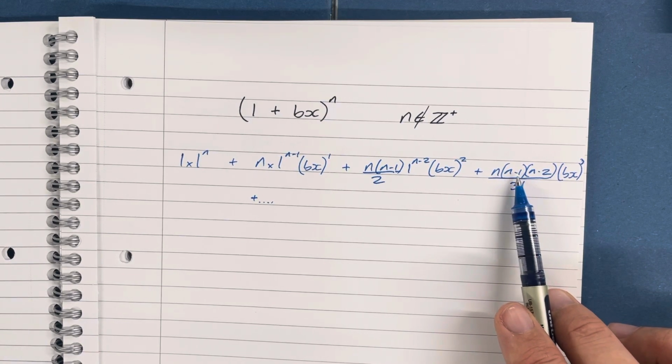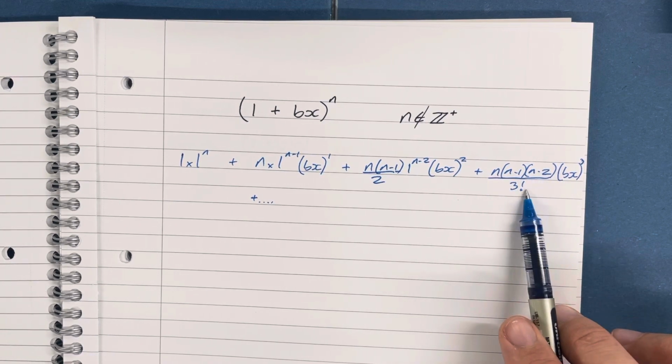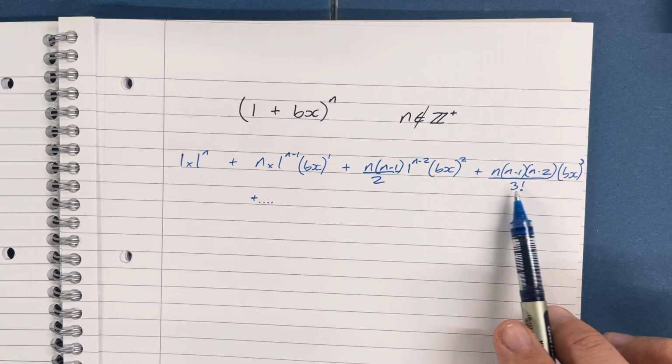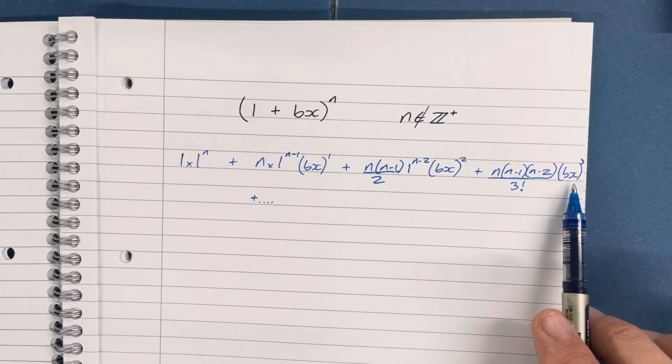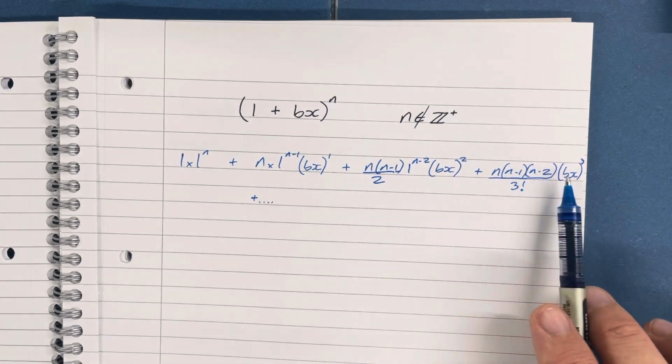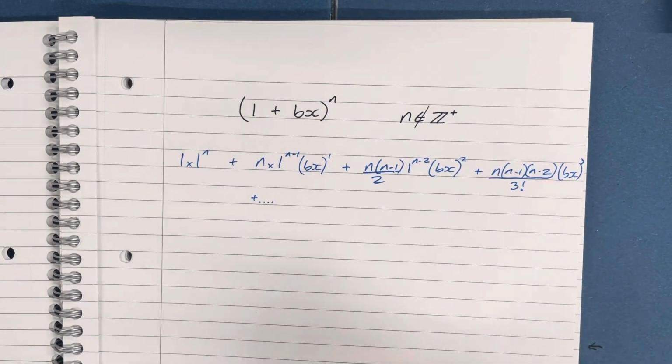But if n is not a positive integer, then the top will never be 0, which means the binomial coefficients will never be 0, which means these terms don't finish. So this will give you a polynomial of infinite degree, which technically isn't a polynomial. But that's okay, because we can limit what bx equals.